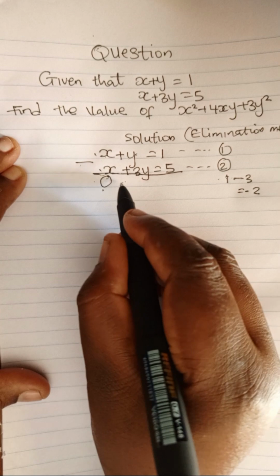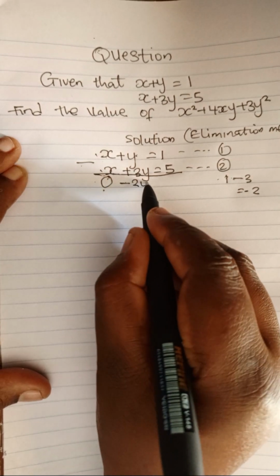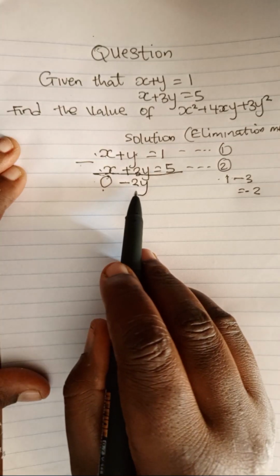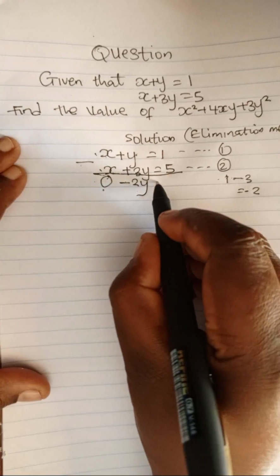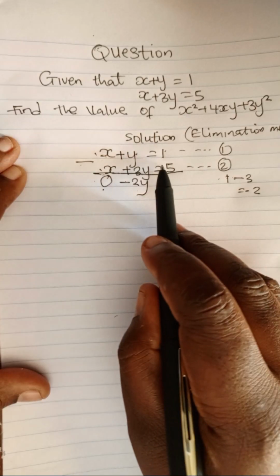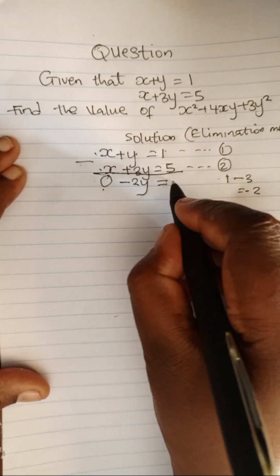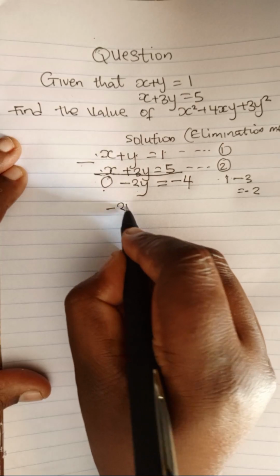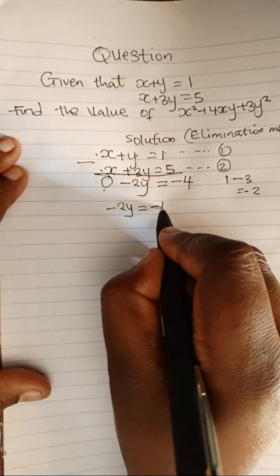So we are writing minus 2y, equal to, we are still going to subtract, so 1 minus 5 is minus 4. So we have minus 2y equals minus 4.